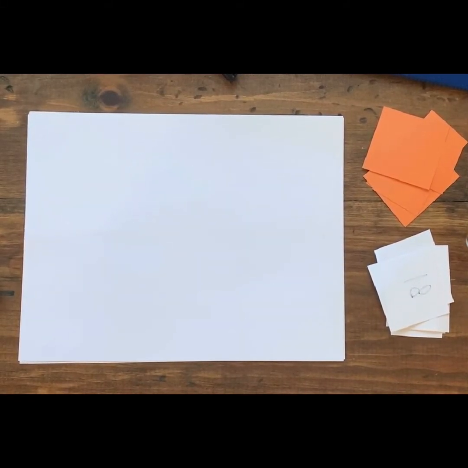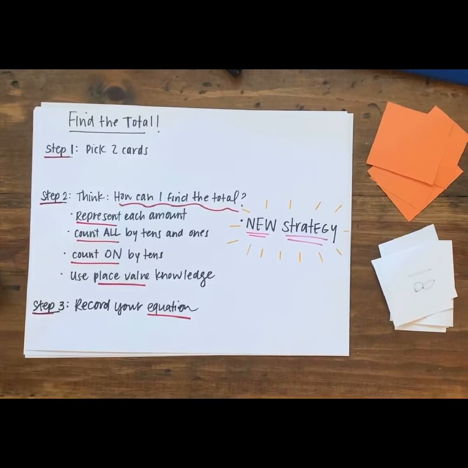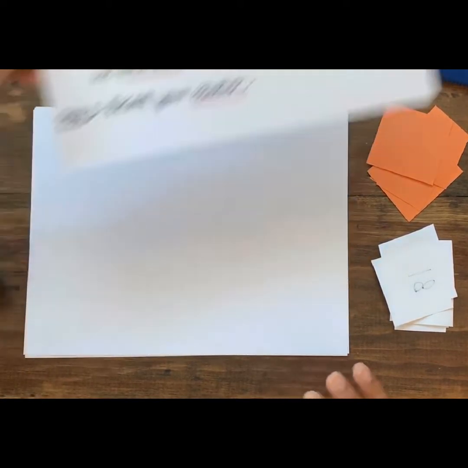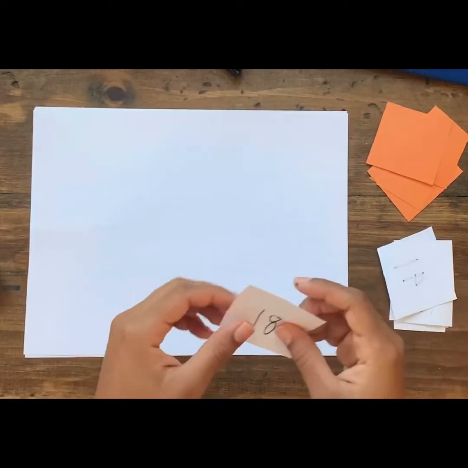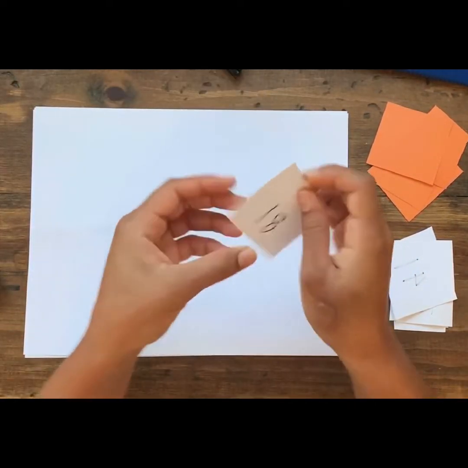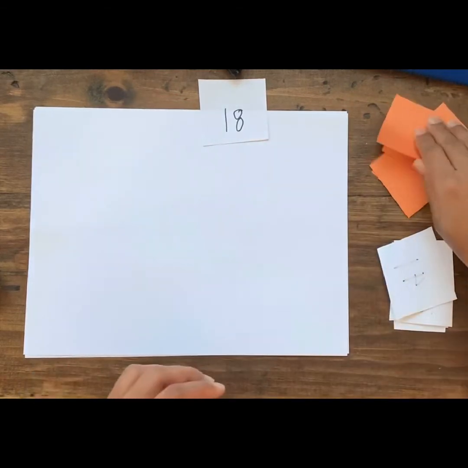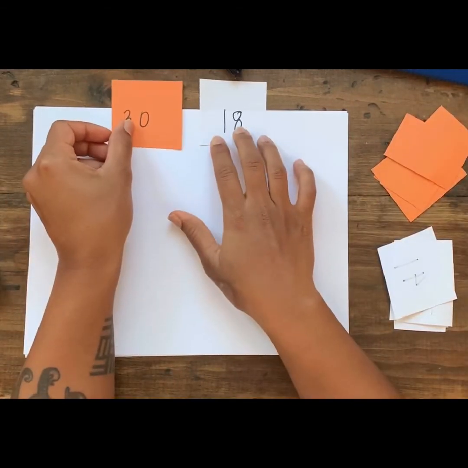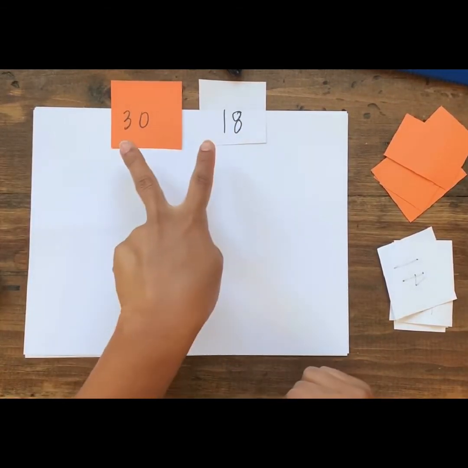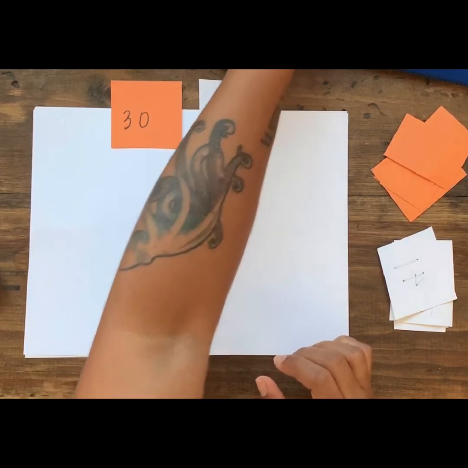Now we're going to play the game again, this time doing all the steps together. Pay close attention to how I use my visual anchor to help me remember the steps and my thinking questions. Step 1 of the game is to pick 2 cards. I'm picking one 2-digit number card and one multiple of 10 number card. So the numbers that I'm adding today are 30 and 18.